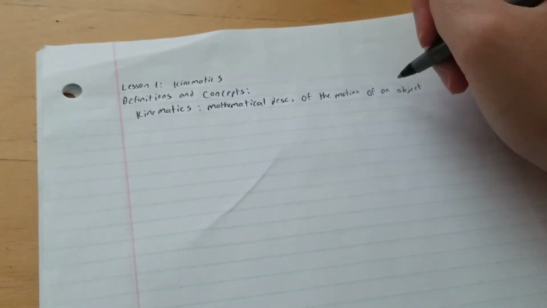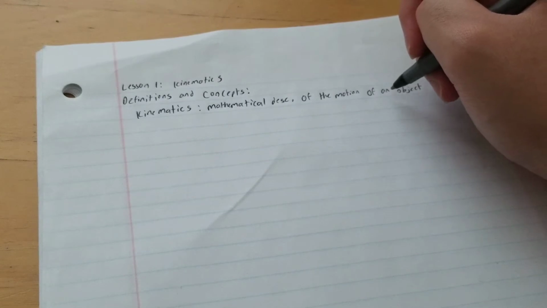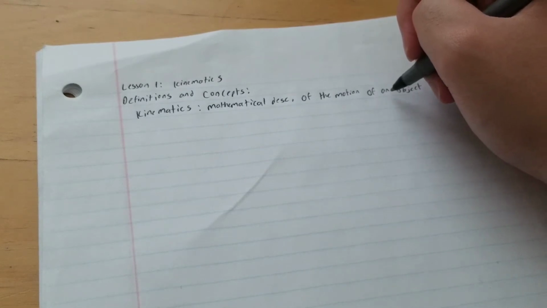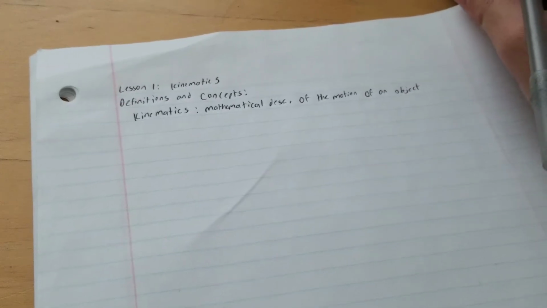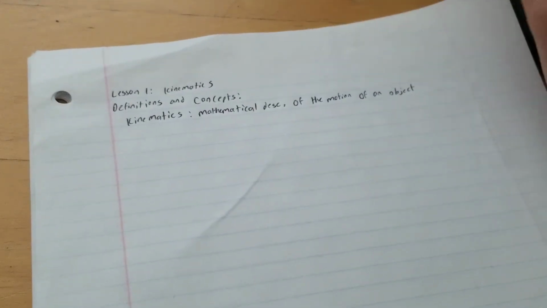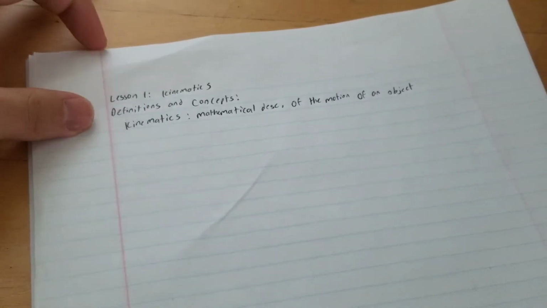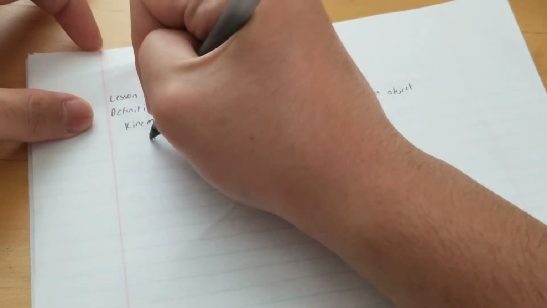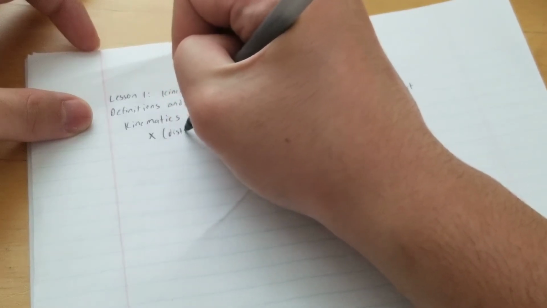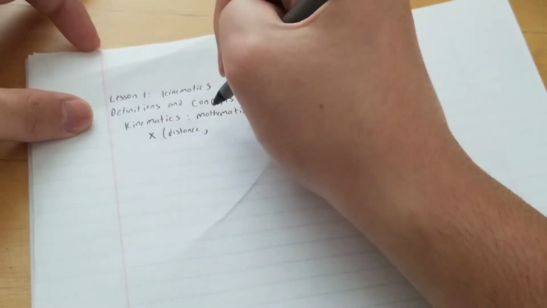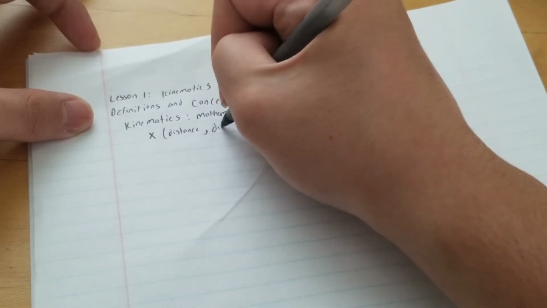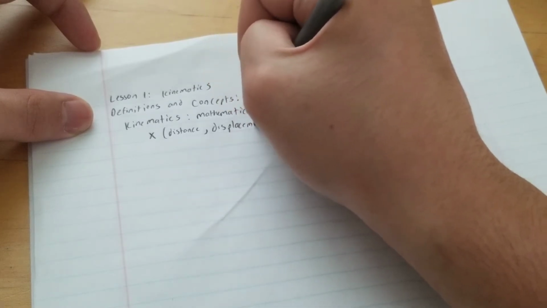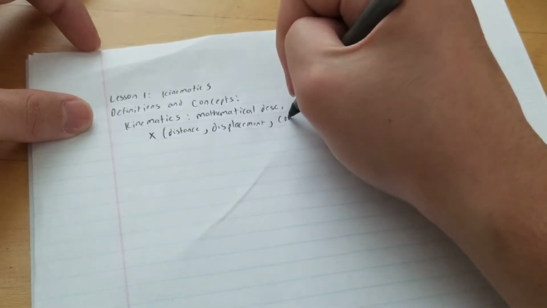Okay, so there are really just some things you need to know before getting to the whole meat of the process. So we'll be assigning variables and what they're called. So x in this case in kinematics is representing distance, displacement, and coordinates.